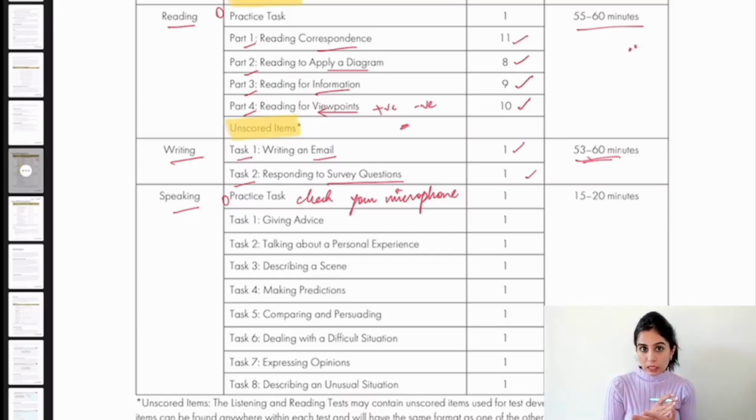Do not hesitate at this point, because I've come across 2 or 3 students in the last about 10 years who have been shy, did not reach out to the invigilator, and eventually it impacted their CELPIP speaking score adversely. So if you're not able to speak properly, if you're not able to hear properly, if your voice is not getting recorded, make sure you reach out to the invigilator. The total time of your speaking test is about 15 to 20 minutes.